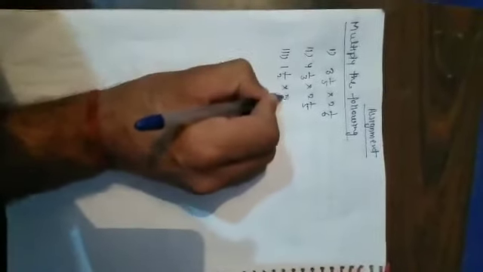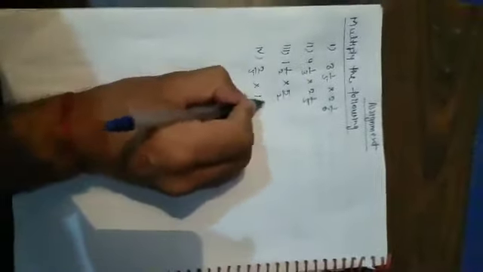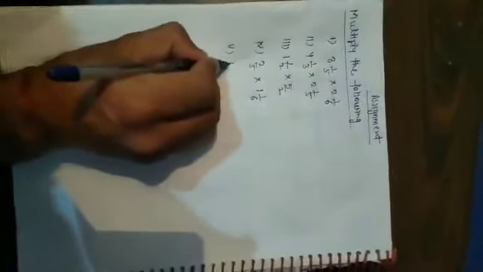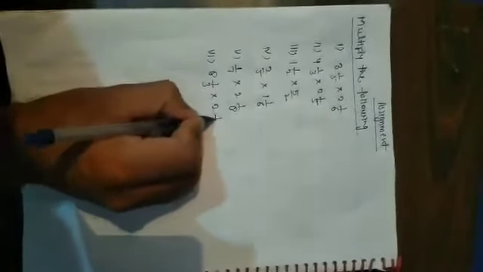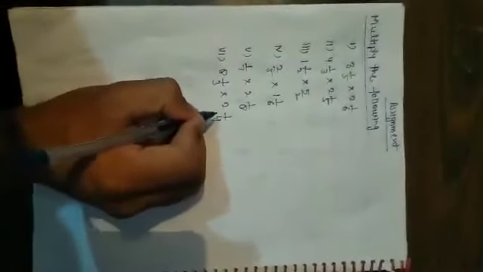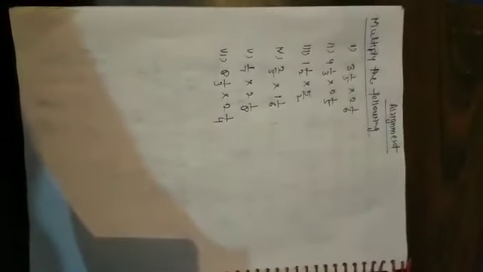Third, 1 whole 1 upon 2 multiplied by 5 by 2. Fourth, 2 by 5 multiplied by 1 whole 1 upon 6. Fifth, 1 by 7 multiplied by 2 whole 1 upon 8. Sixth, 8 whole 1 upon 3 multiplied by 2 whole 1 upon 4. This much assignment you can do as a practice.